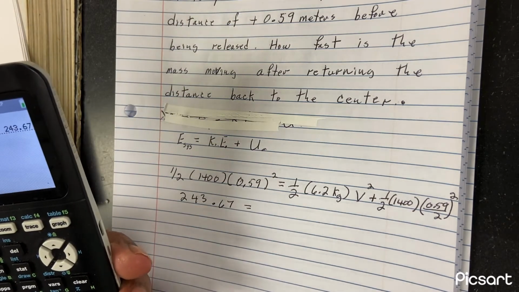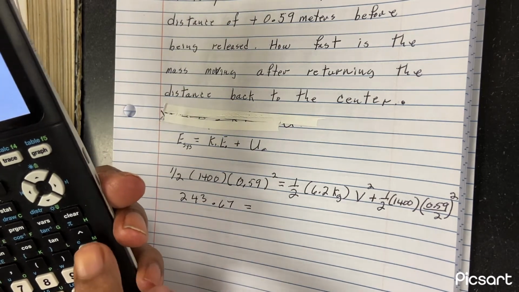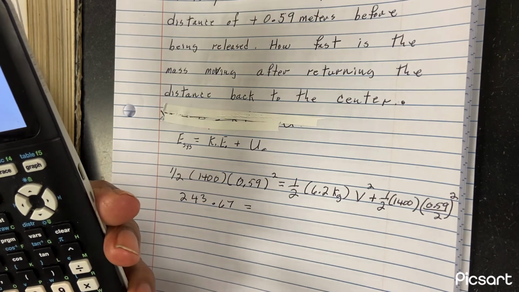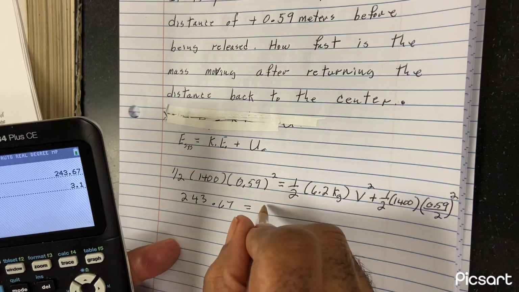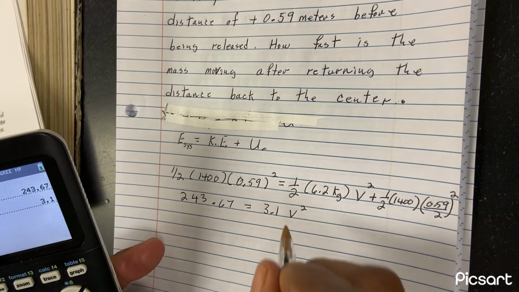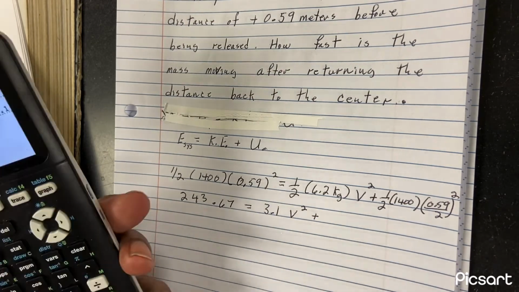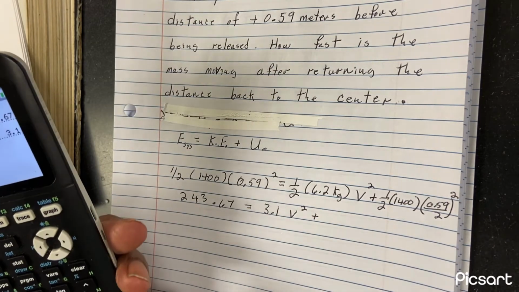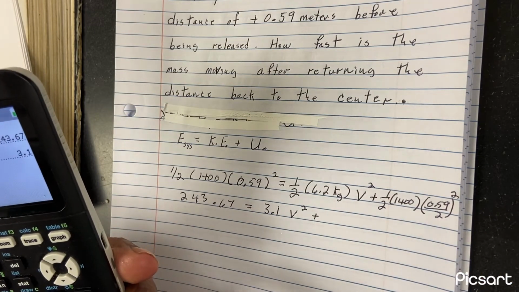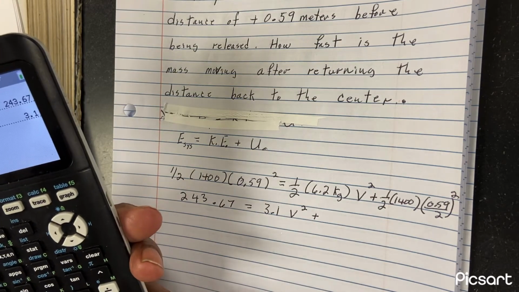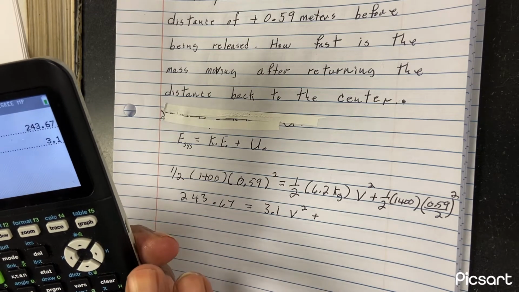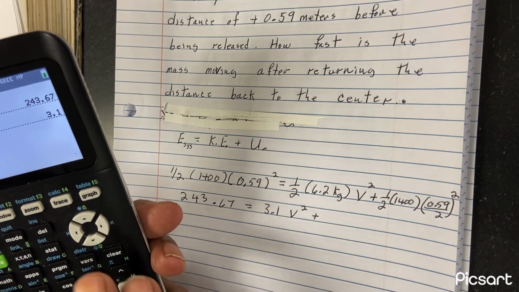And we're going to have 0.5 times 6.2, which is going to be 3.1 V squared, plus 700 times 0.59 divided by 2, squared.